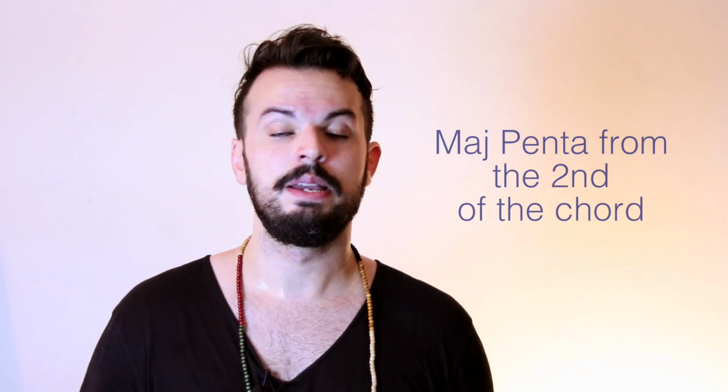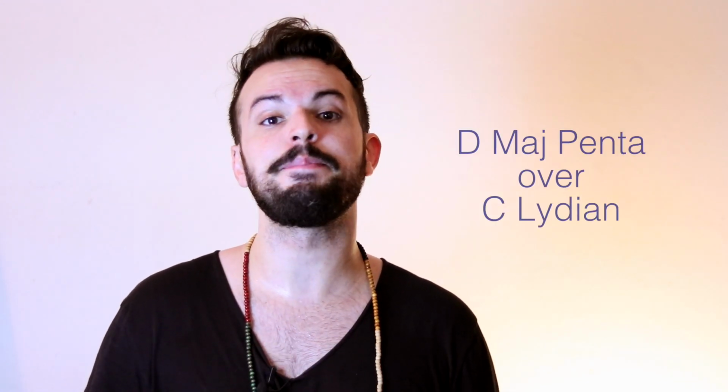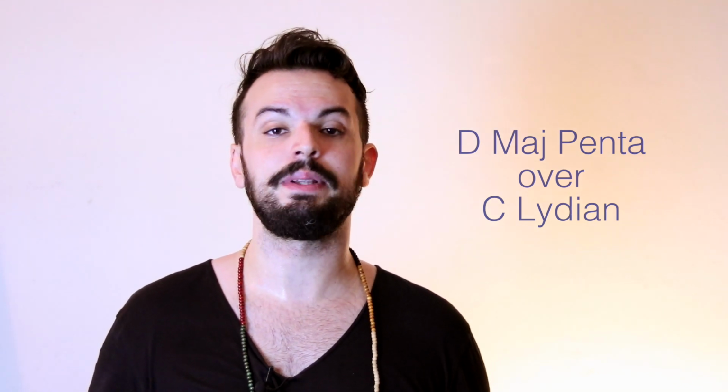And then finally, the last pentatonic scale that you can apply over a Lydian chord, or a stagnant chord, or Lydian backing track, or whatever type of Lydian function you want to apply this over, is the major pentatonic scale beginning from the 2nd of the chord. So again, coming back to C, you would be playing the D major pentatonic scale over a C major 7 sharp 11 type of chord, or over a C Lydian type of functionality.